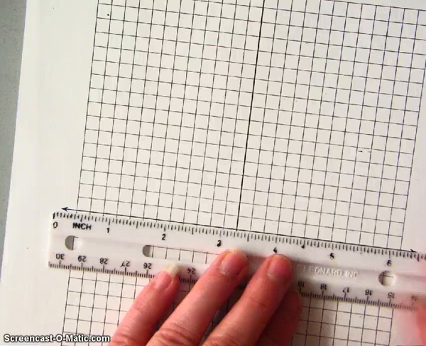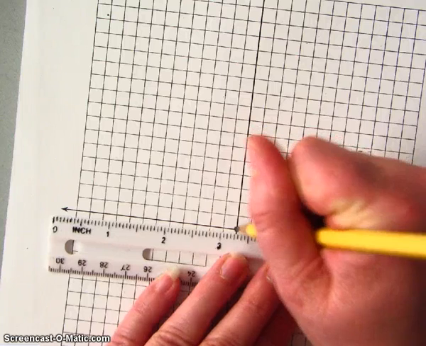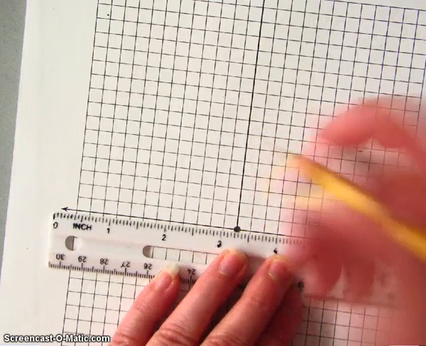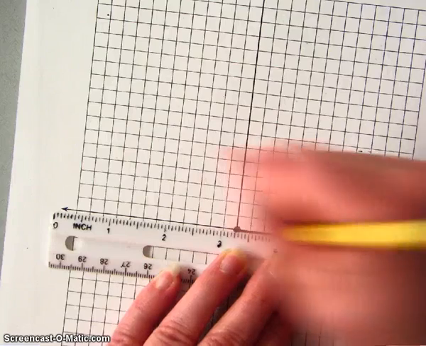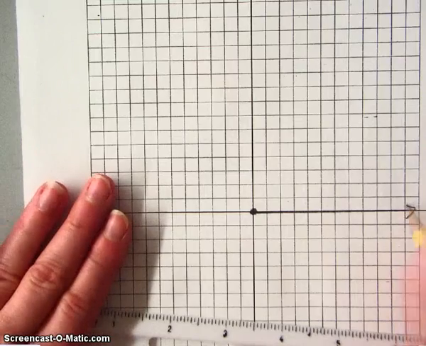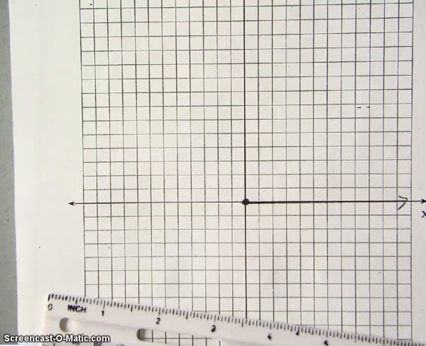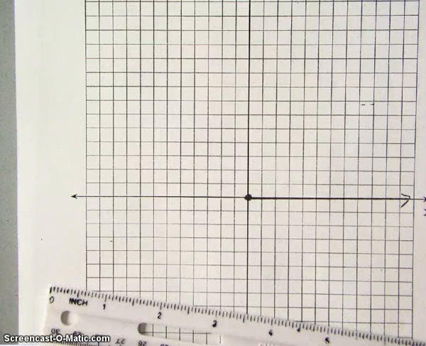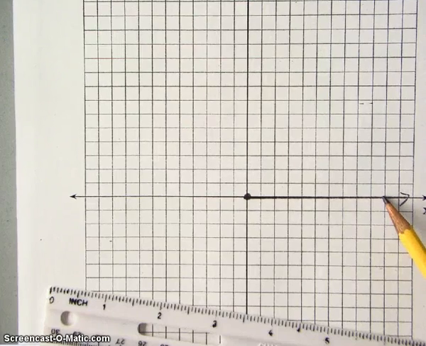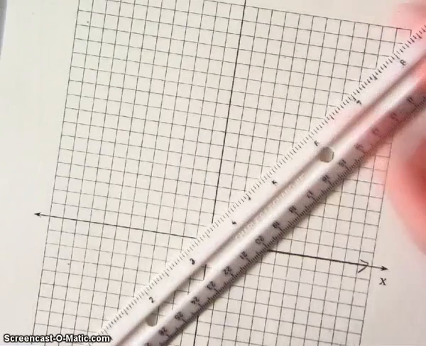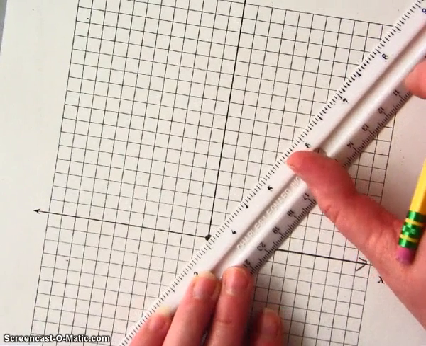The initial ray for any angle in standard position has an endpoint at the origin and a ray that goes on the positive x-axis. So that is the initial ray of an angle that is in standard position. Okay? An angle in standard position rotates counterclockwise from that initial ray. And if it's acute, that means it has to be less than 90 degrees.